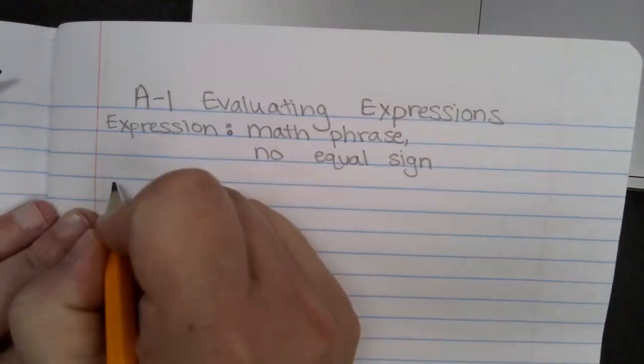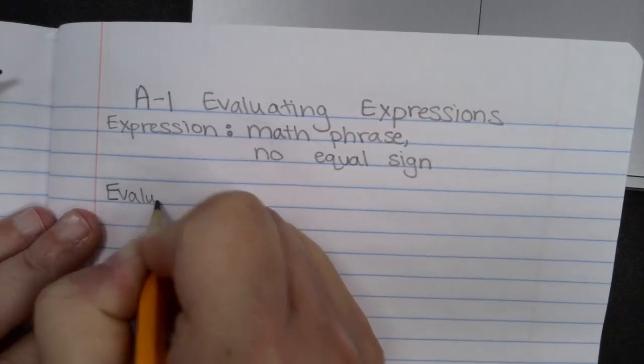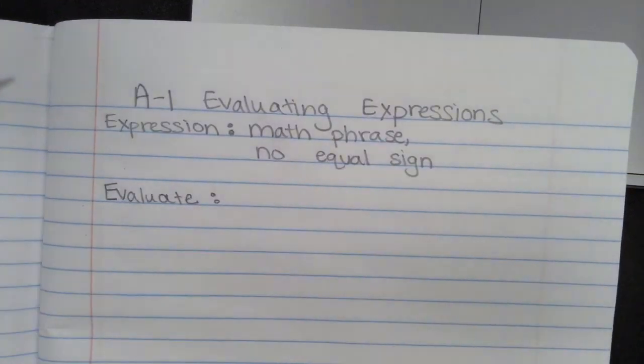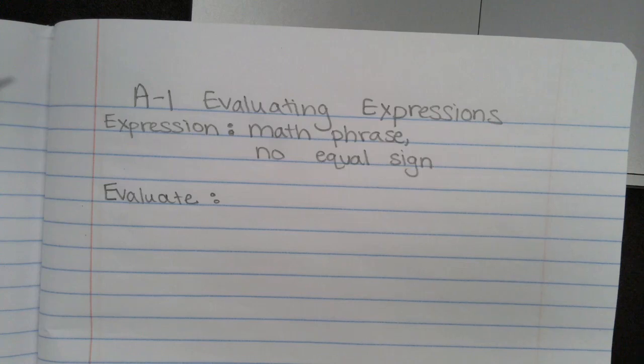All right, and then we're going to make sure we know that word evaluate. That word evaluate we use a lot in the real world. Like if you're selling your house, sometimes you have to have an evaluation done. What would an evaluation on a house tell you? The cost, like how much it's worth, right?